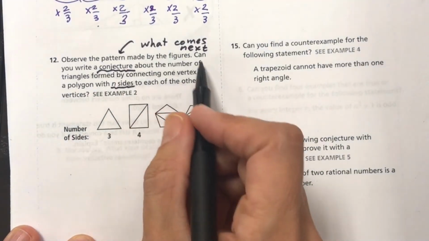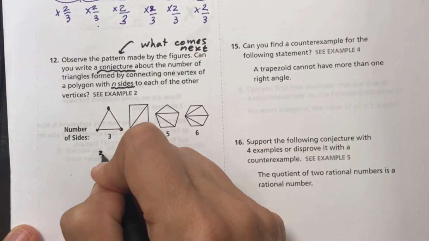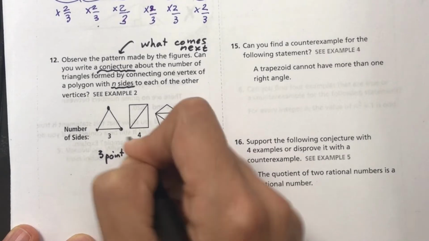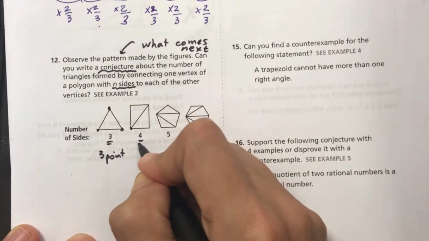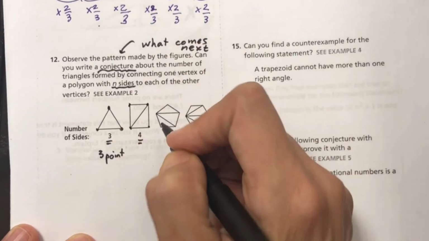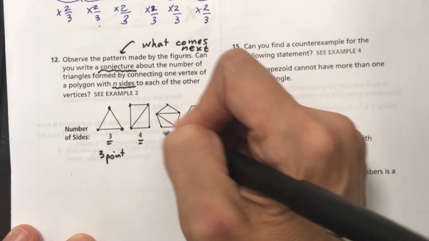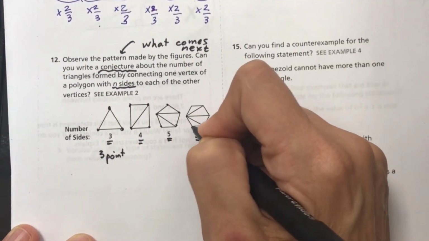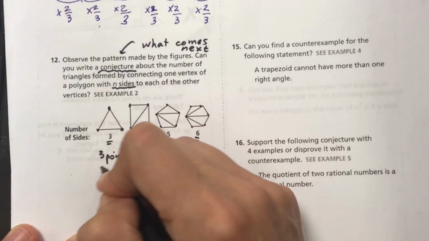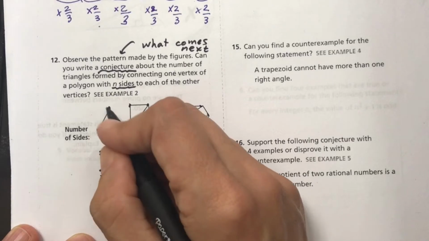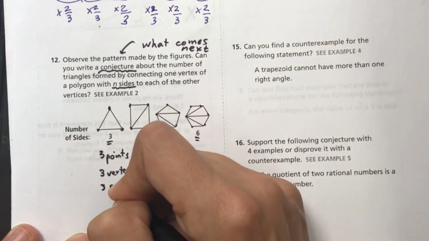So, first off, I notice there's 3 points, so that's something to notice. So the number 3 matches the number of points. This number matches the number of points. This number matches the number of points. We also call that vertexes. This number matches the number of points, or vertexes. So you could have said 3 points, 3 vertexes, or 3 sides.